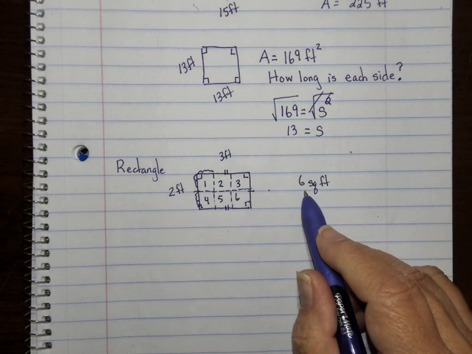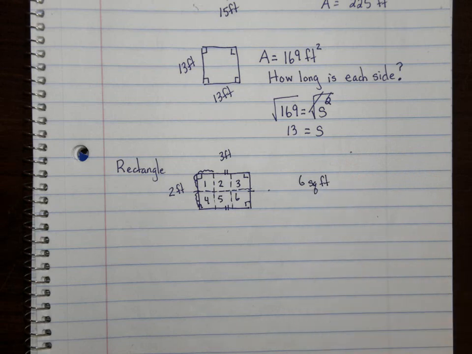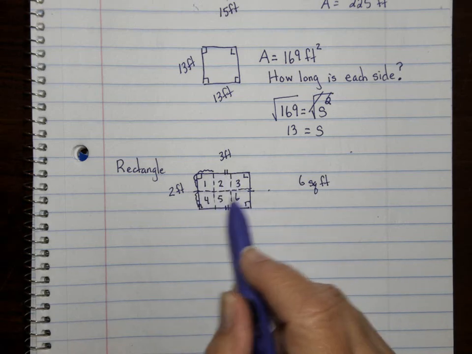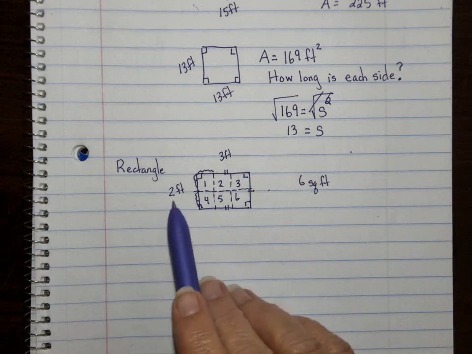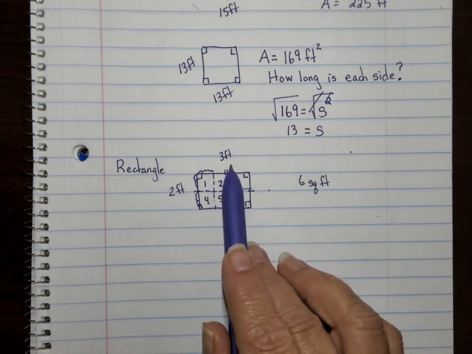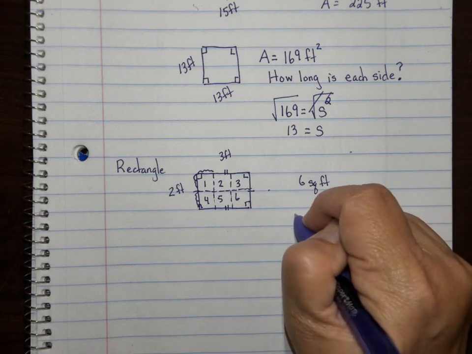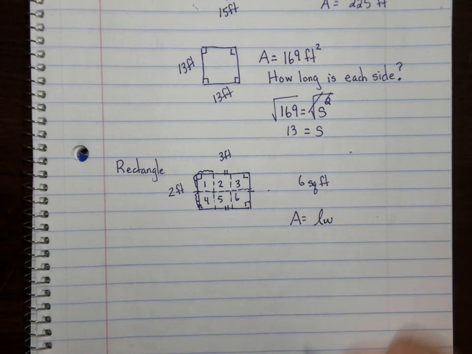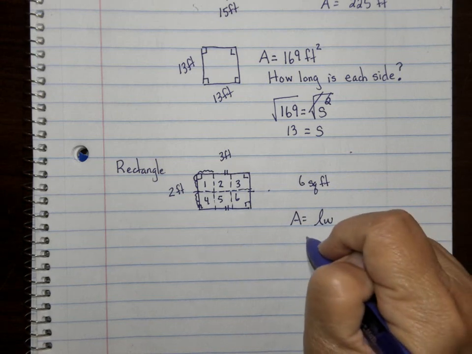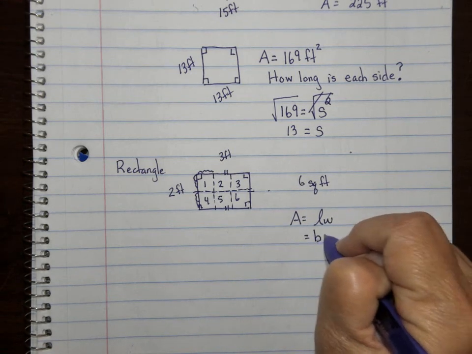Sometimes we put SQ with the feet instead of putting the little 2 on the exponent. But mathematically, how do you get that 6 without numbering all the squares? Do you see that it's just 2 times 3? So area of a rectangle, we say it's length times width, or you can say base times height.